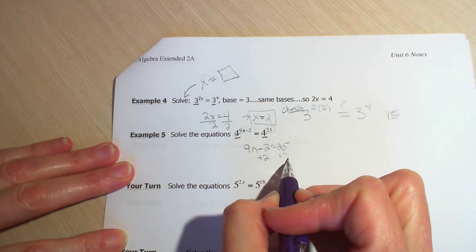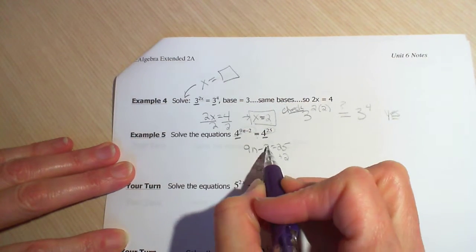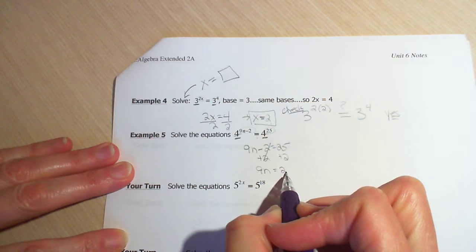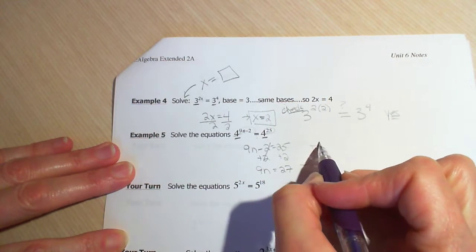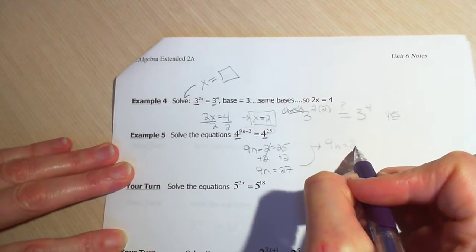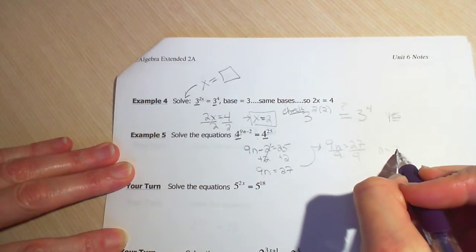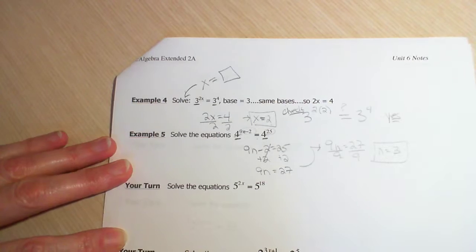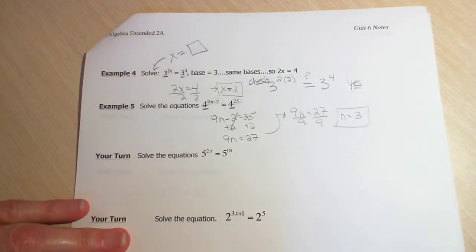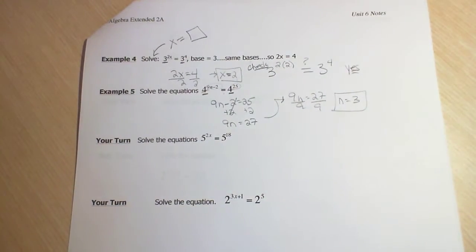So add 2 to both sides. That gets me 0 over here. 9n equals 27. Divide both sides by 9. n equals 3. Okay, I'm not going to take the time to check all of these in the video, but I recommend you do it.